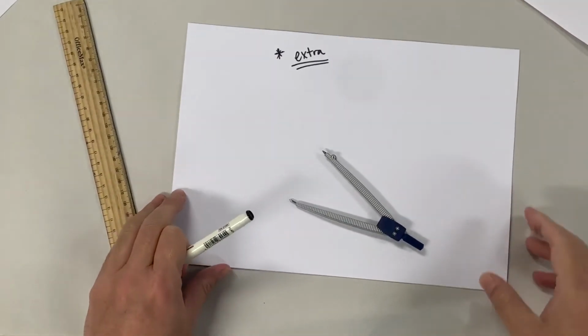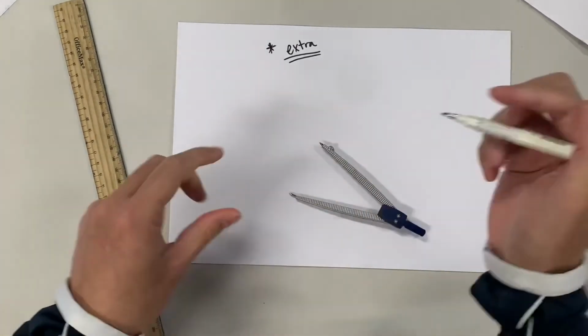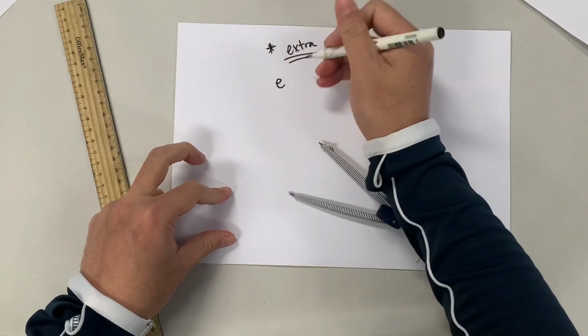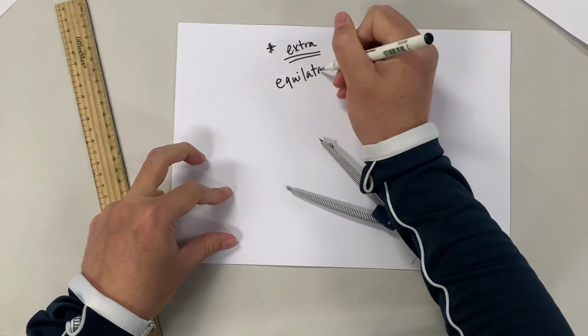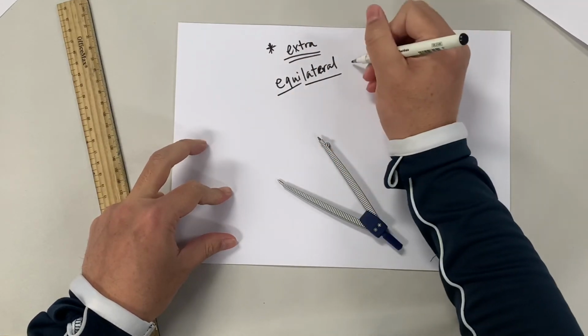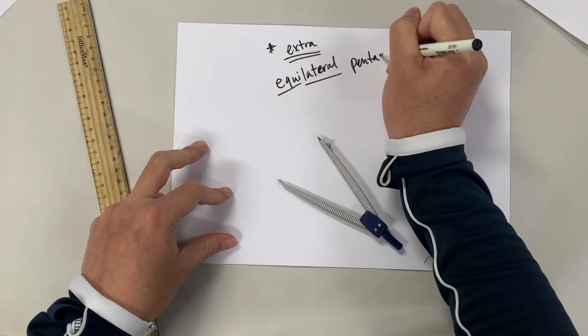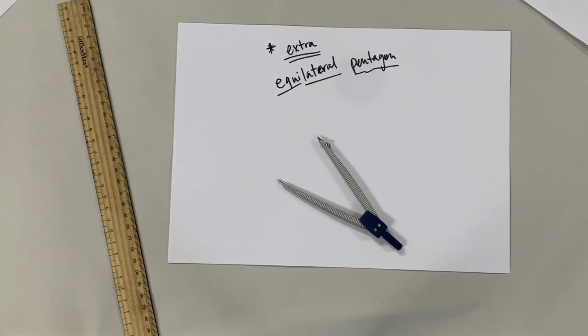So this is a bit of extra. Now I'm going to draw an equilateral, meaning same length, pentagon. What does it look like? So I'll quickly pause the video.